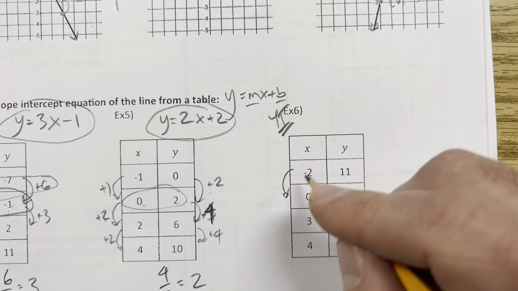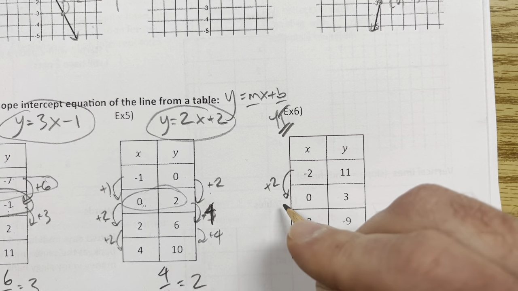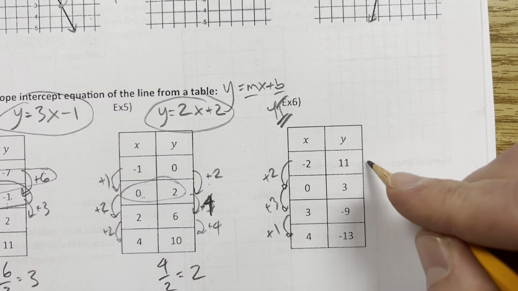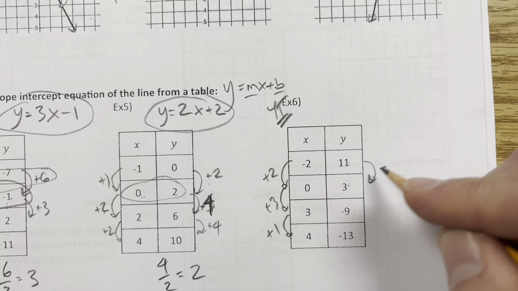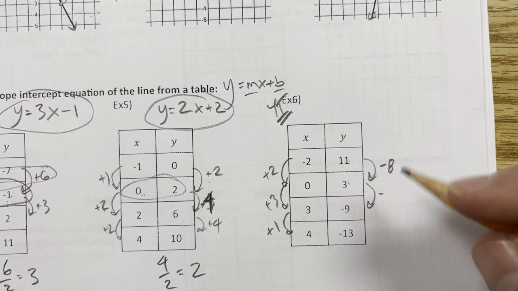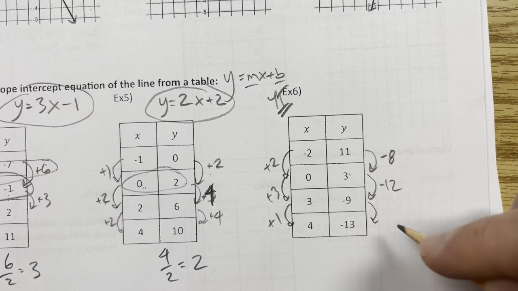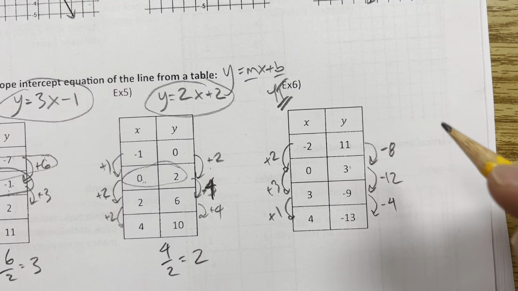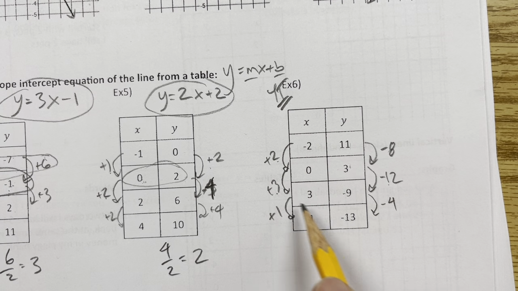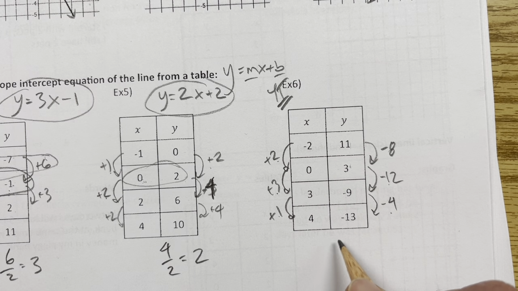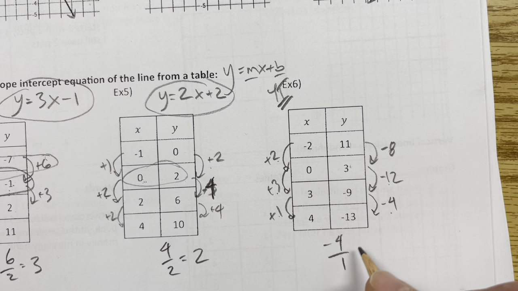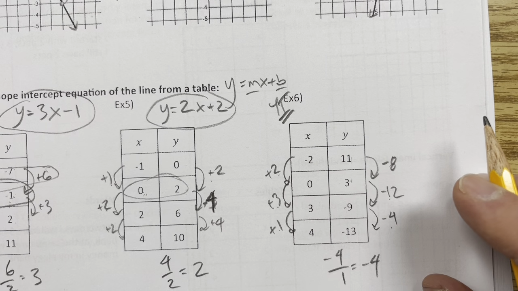Okay, I've got +2 here for my x, I've got +3, I've got +1. For my change in y, I've got -8, and I've got -12, and I've got -4. Okay. 8 divided by 2 is 4, and that'll be negative. -12 divided by 3 is -4. -4 divided by 1, -4. So I've got -4 over 1. That's my change in y over change in x. -4 is my slope.